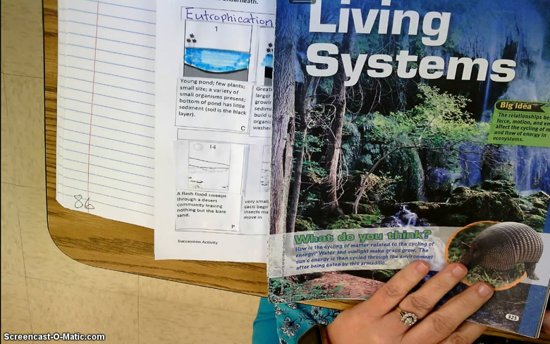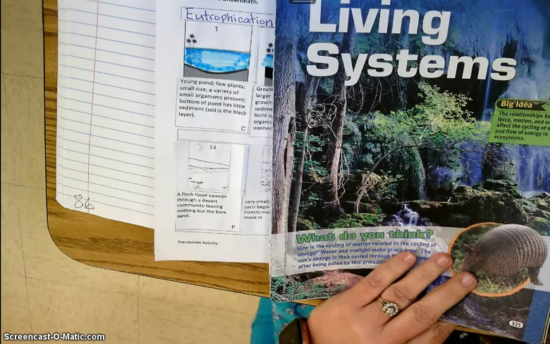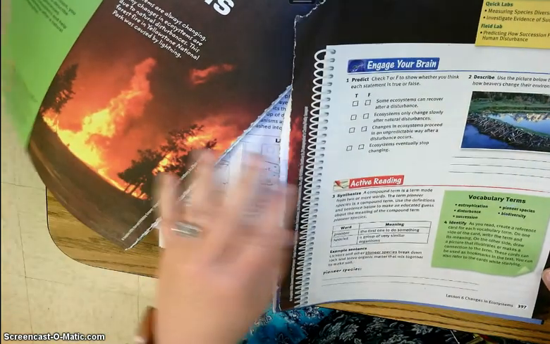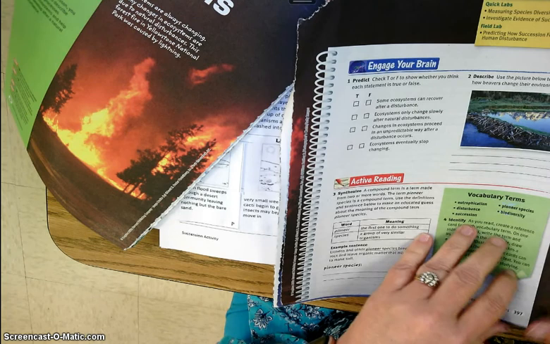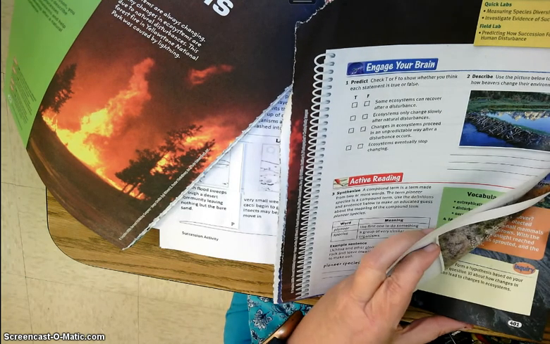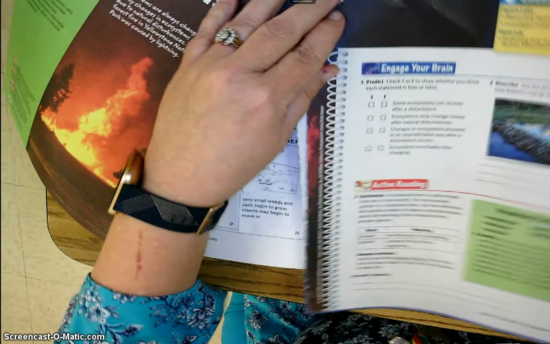Okay, today we're going to take some of our textbook pages and incorporate them into our journal. So if you'll turn to page 397, we're going to tear out 397, 399, and 401. So if you'll just tear those out as close to the corner as you can, and then you can put this away.